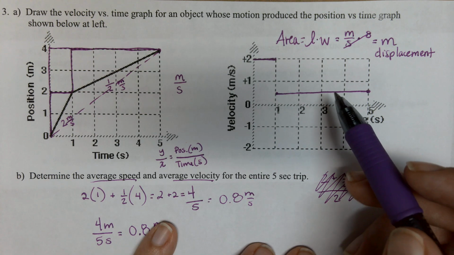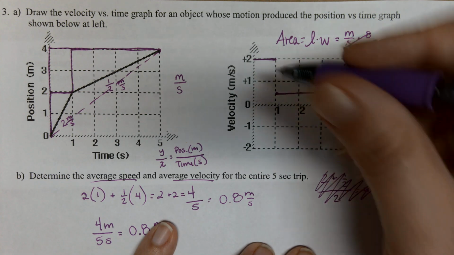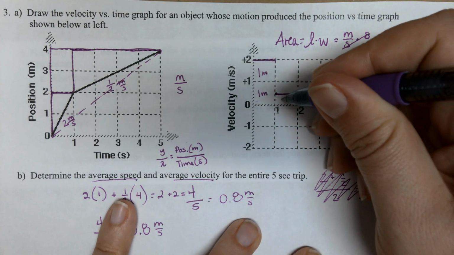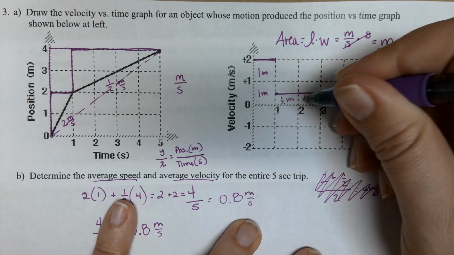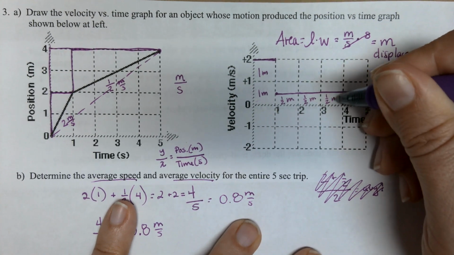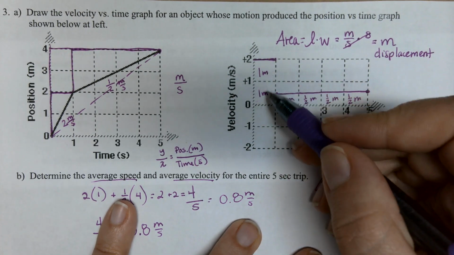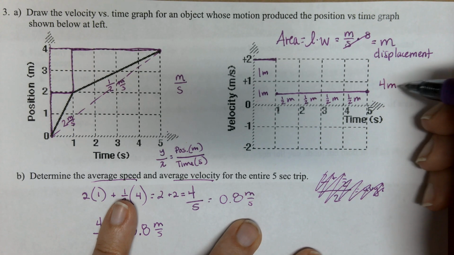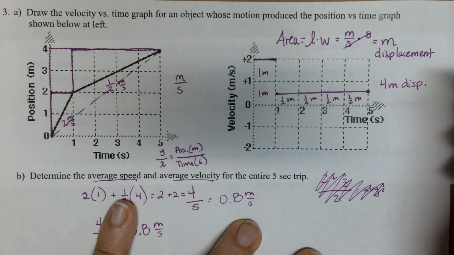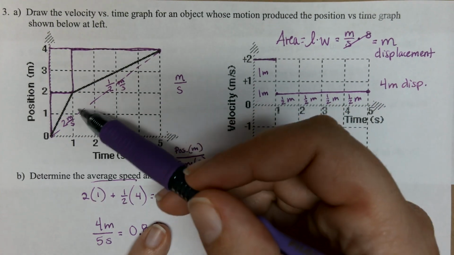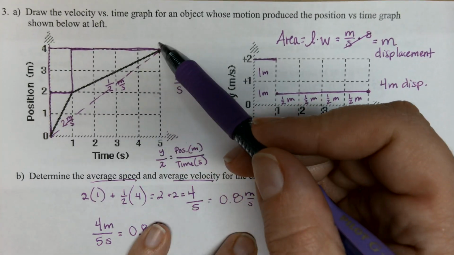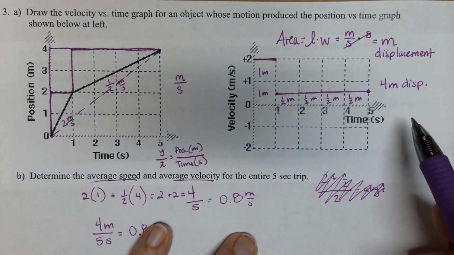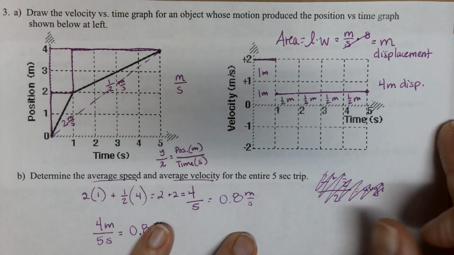What was the displacement? And look, this is 1 meter, 1 meter, a half meter, because this is half the box, a half meter, a half meter, a half meter. And 1 plus 1 is 2, plus a half, plus a half, plus a half, plus a half is 4 meters displacement. But we already knew that because look at the position graph. We went from here to here, so our total displacement was 1, 2, 3, 4 meters. But this area technique is another way to see that.